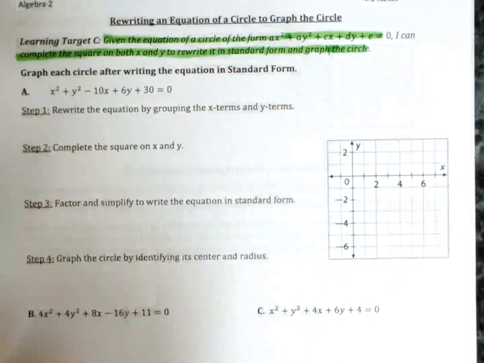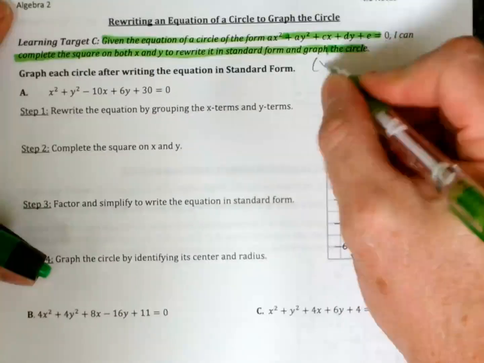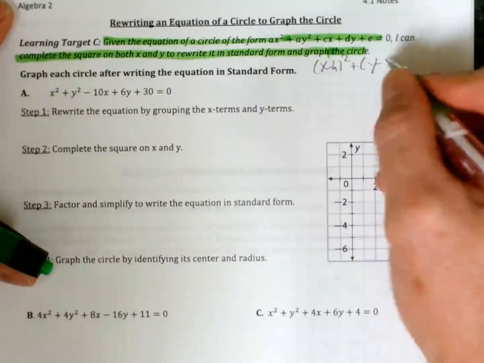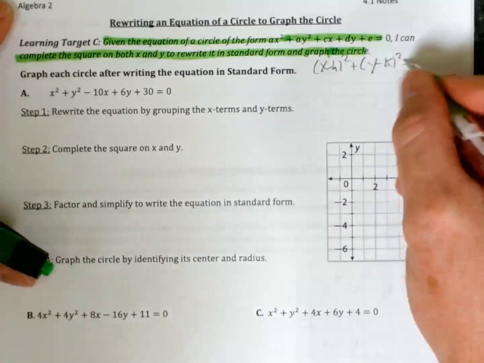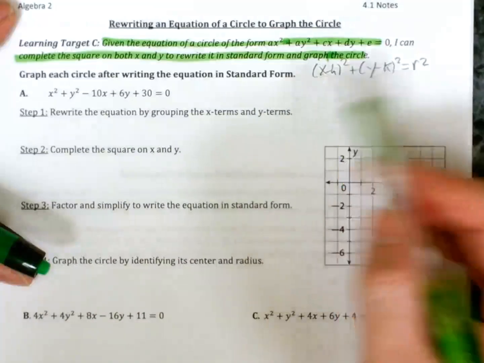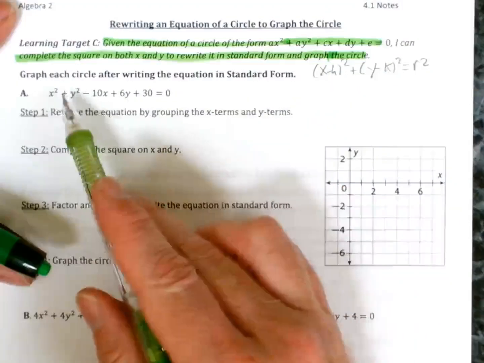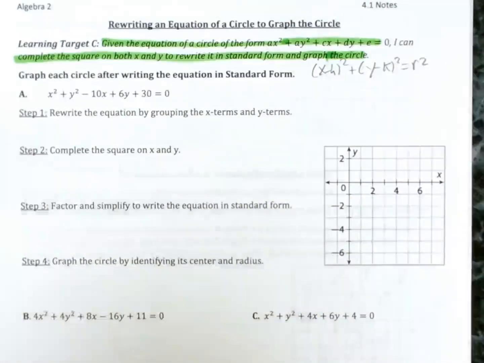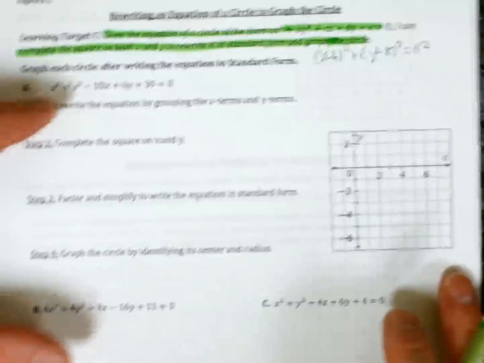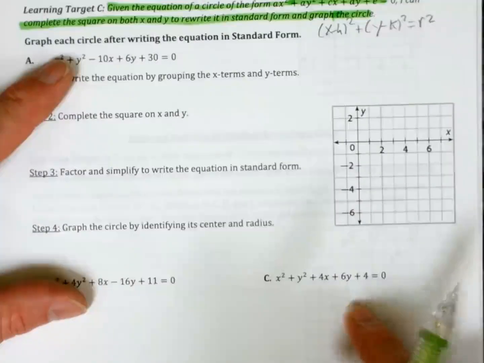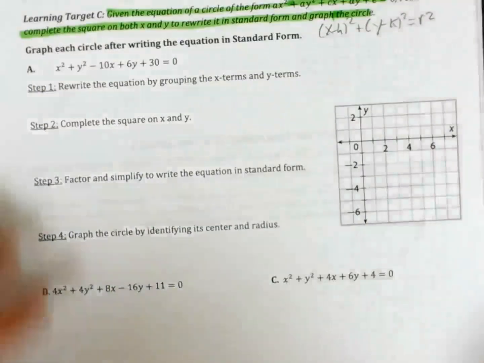graph the circle. So remember, my standard form now is (x minus h) squared plus (y minus k) squared equals r squared. So you're going to point out that that is a perfect square, and so is that. So all we're really going to do is create perfect squares with the x's and y's, and then put all the constants on the other side. So let's go through that. I'm going to do these two, and these two are going to be very similar to C and D on the next page. So you're going to do the C and D.